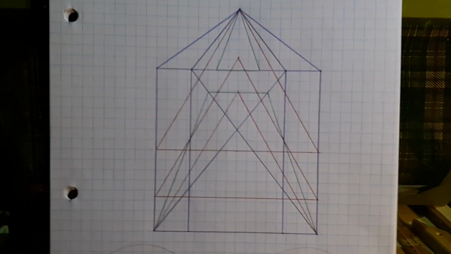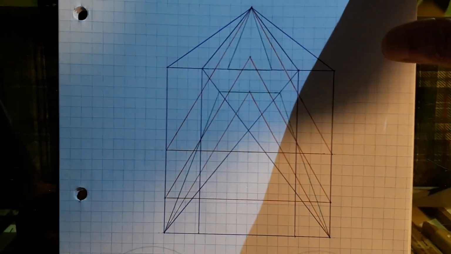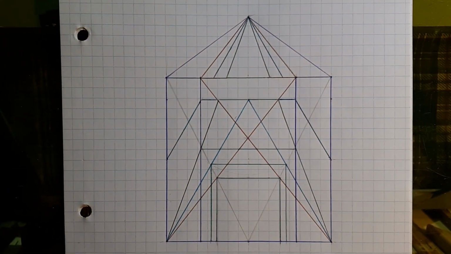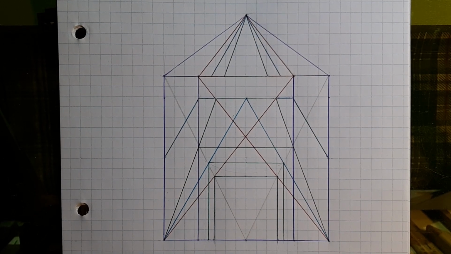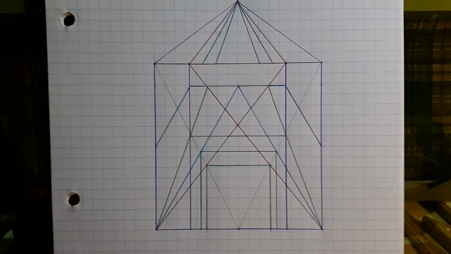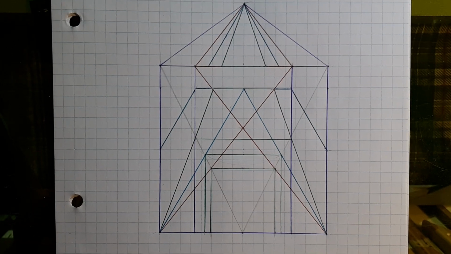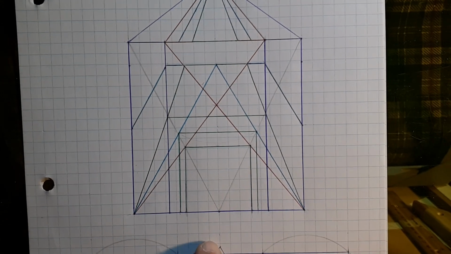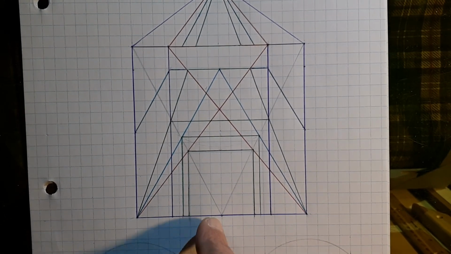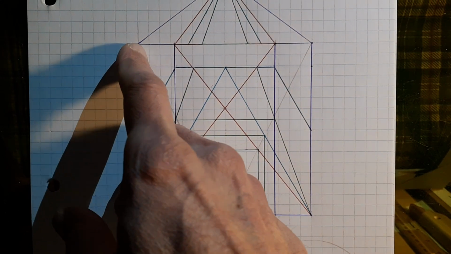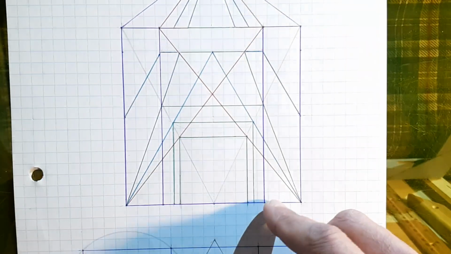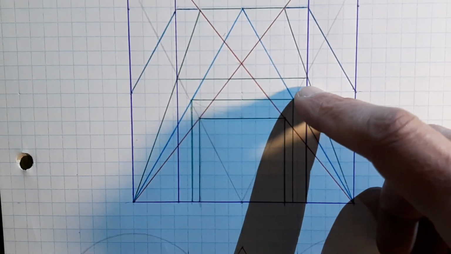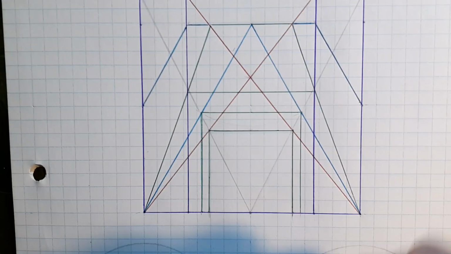Okay. That's where I got to on my next step. And then I decided to start using things selectively. Interestingly, when you go from the bottom middle and draw a diagonal to the top corners, that line seems to go through the corner of each one of those squares.